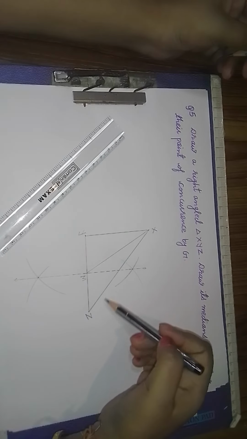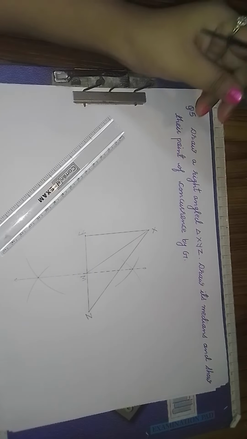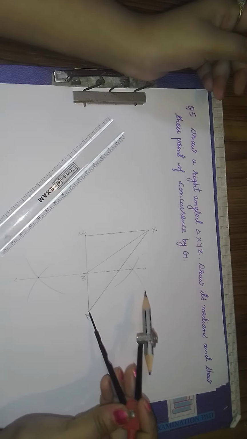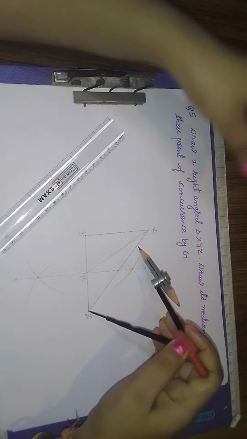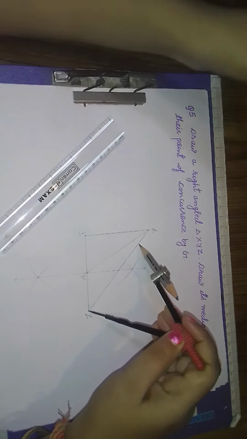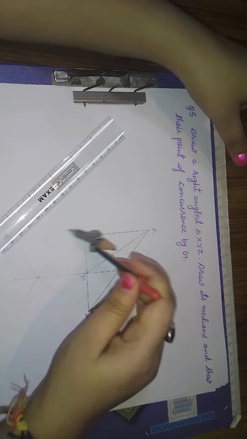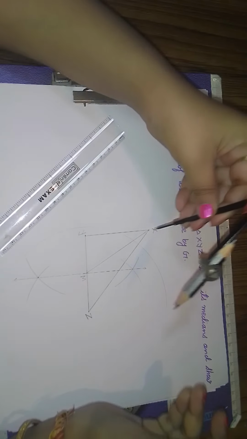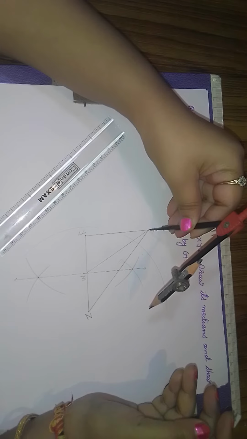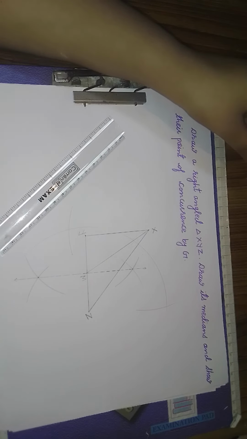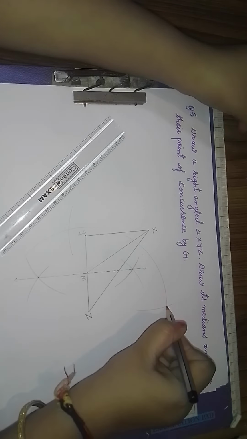Now I have to find the midpoint of my side XZ. So take your rounder, place at your vertex Z, and take more than half the distance. Yes. Now draw one arc over here, students, and draw one arc over here. Yes. Now put at your vertex X, draw one arc over here, students, like this, and draw one arc. Yes, where your two arcs are intersecting, press like this.